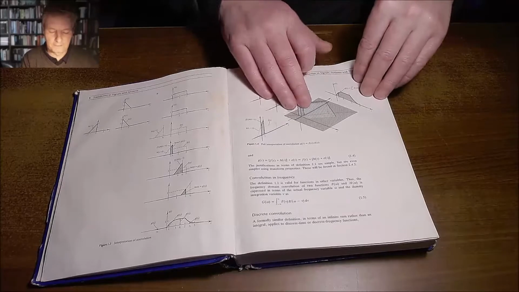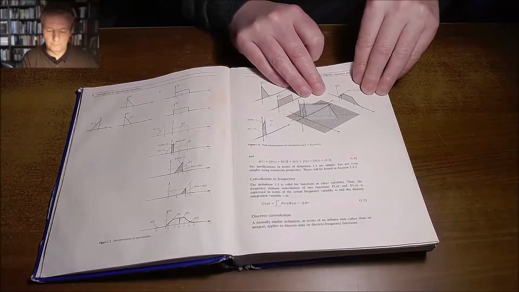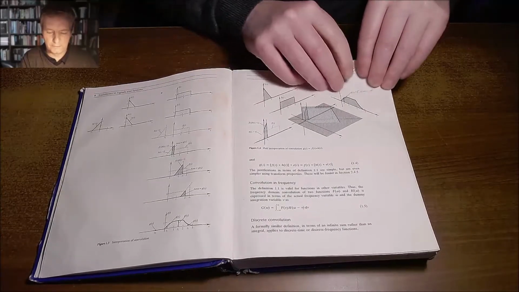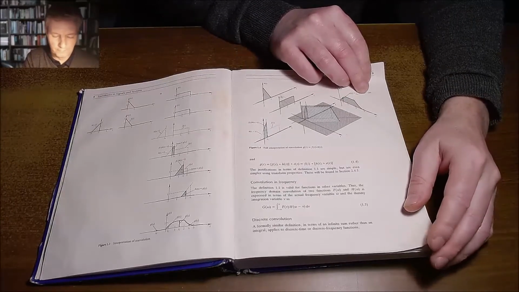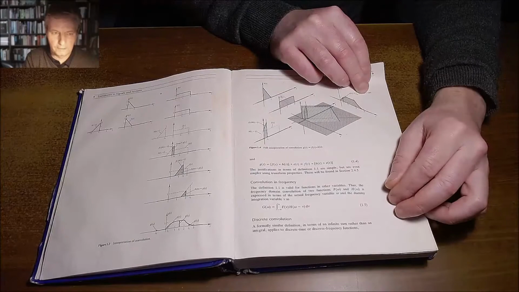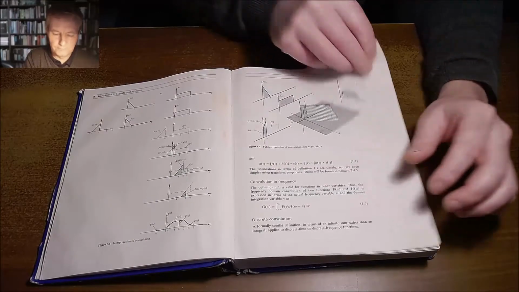And as I flicked through the book, it was beautiful. It was just fantastic. And I managed to pick it up just at the beginning of a few months break that I had, and I worked through this entire book in that few months.